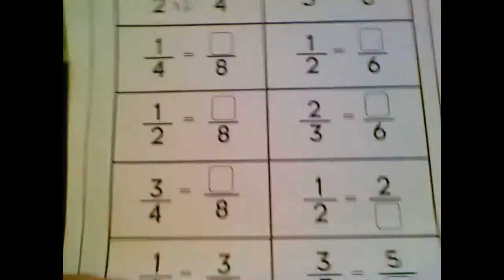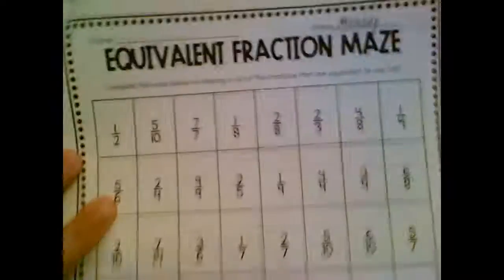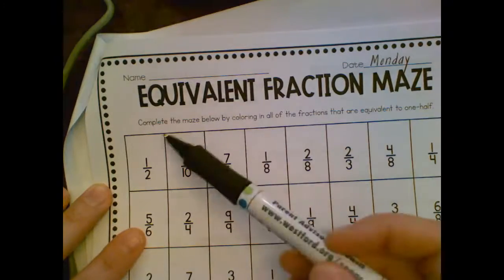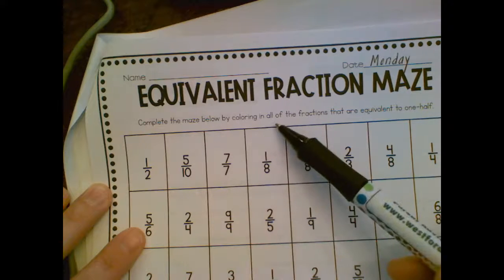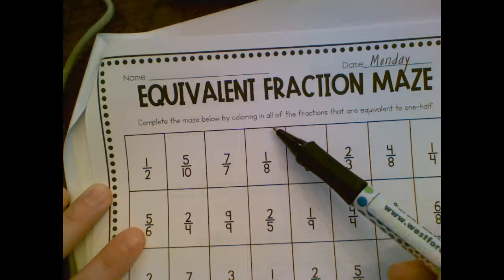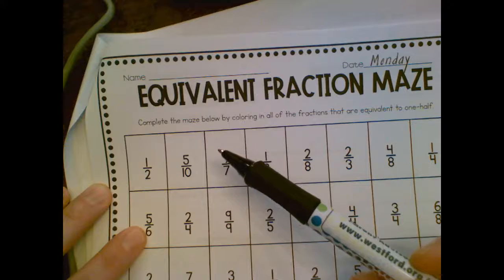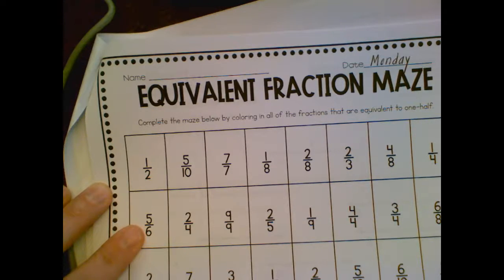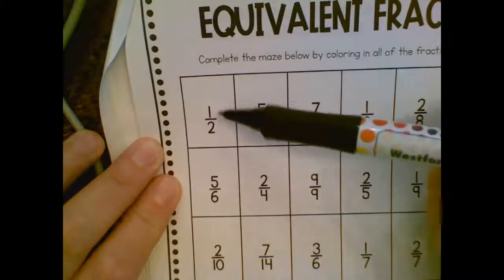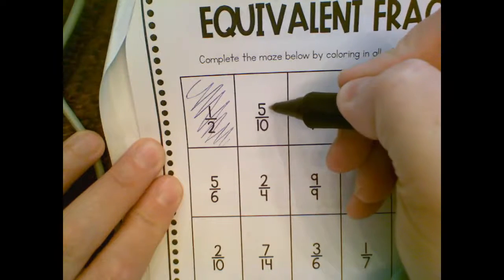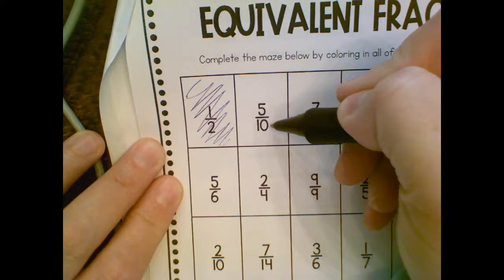The last assignment that's a must-do for today is this equivalent fraction maze. And I would urge you to use a pencil. No one should be using pen anyway. Complete the maze below by coloring in all of the fractions that are equivalent to 1/2. I know it says color, but just think shade in with your pencil, okay? And it's a maze, and you need fractions that are equal to 1/2. So remember, when we have fractions that are 1/2, the numerator will always be half of the denominator.